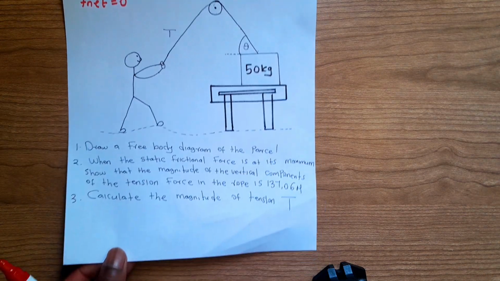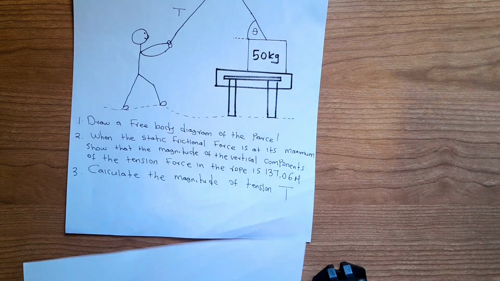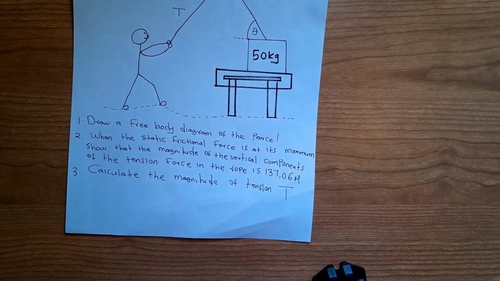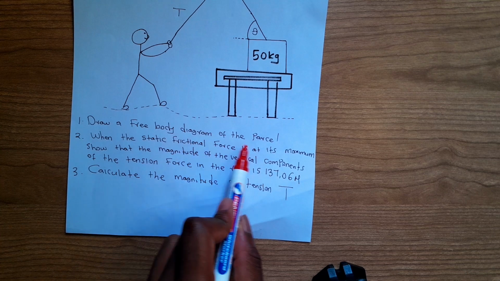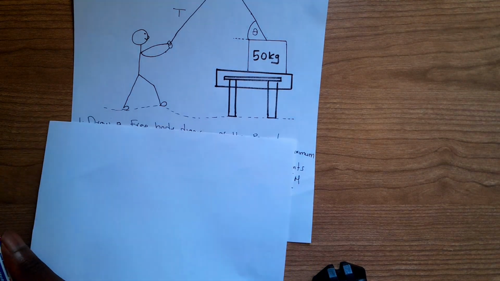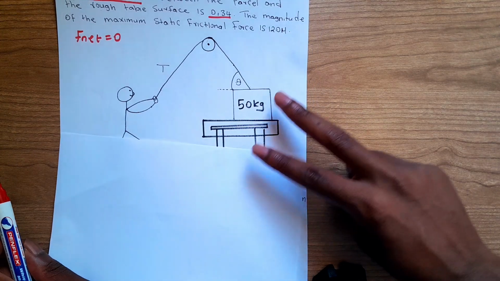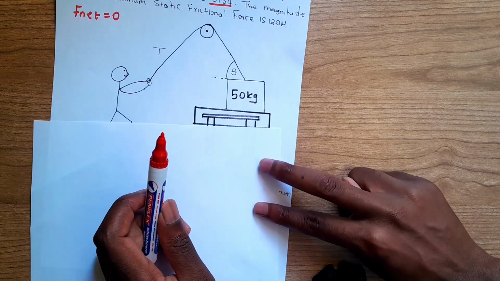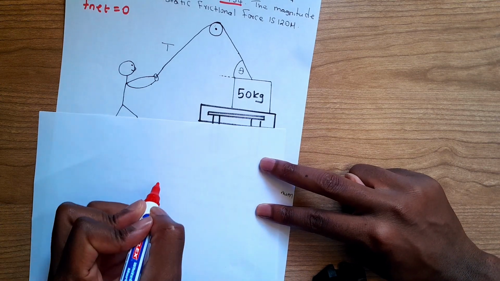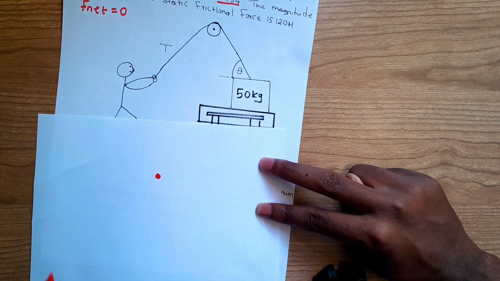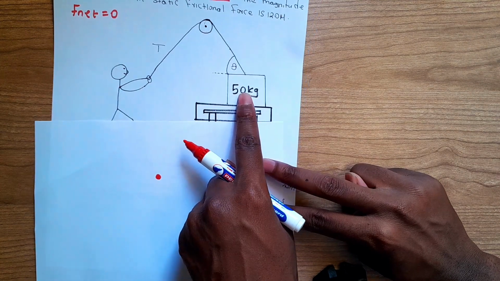So the first question that we have, it requires us to do what? It says, draw a free body diagram of the parcel. So this is how I would advise you to do it. First, you're going to draw a wonderful dot. This dot represents this parcel, right?